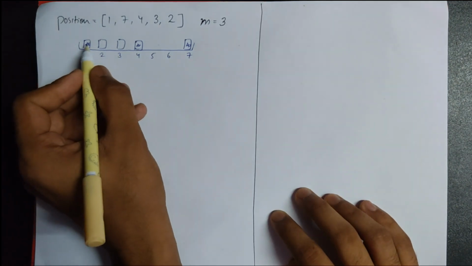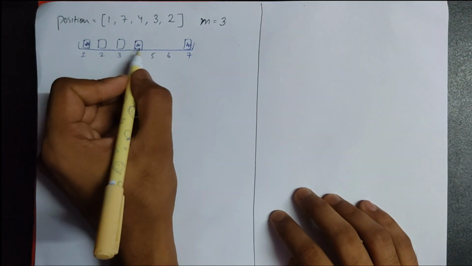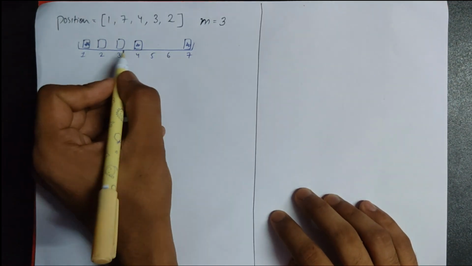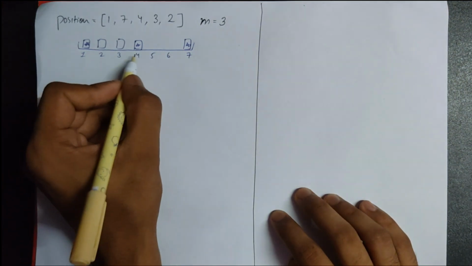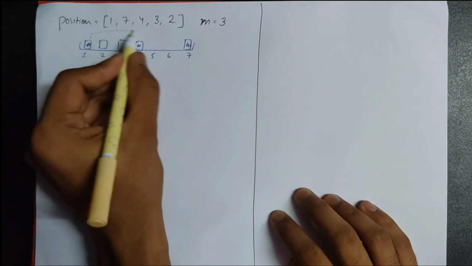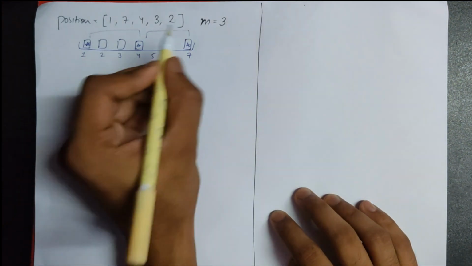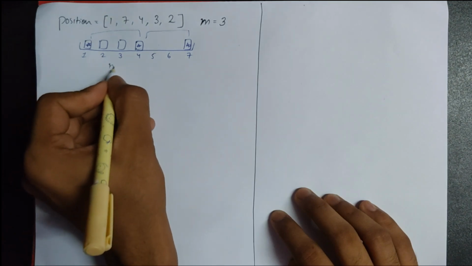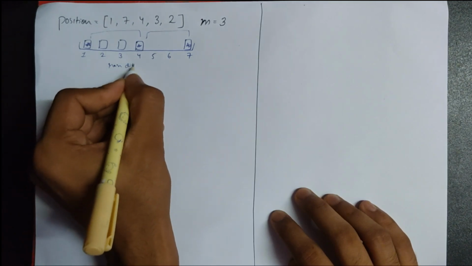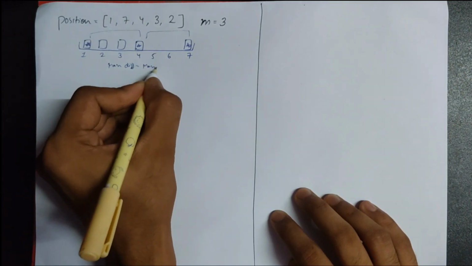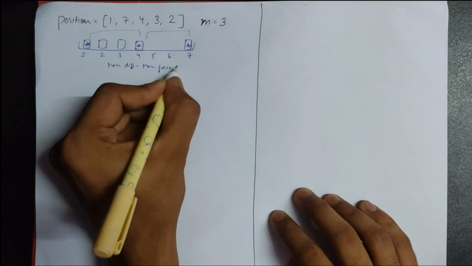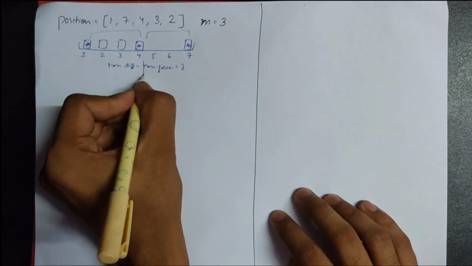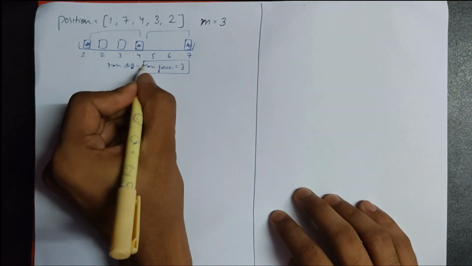If we place 3 balls in such a way, the minimum difference between any two balls will be, here 4 minus 1 and here 7 minus 4. So the maximum force equals 3, and we have to return this maximum force in our answer.